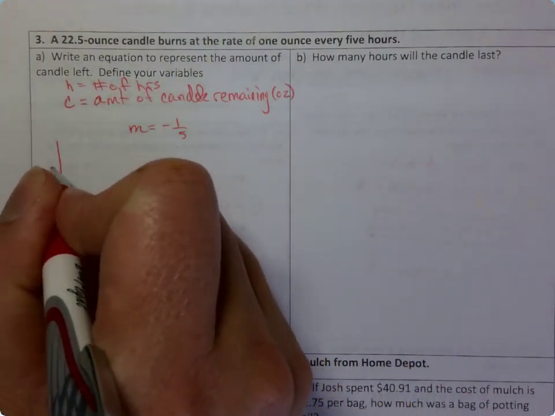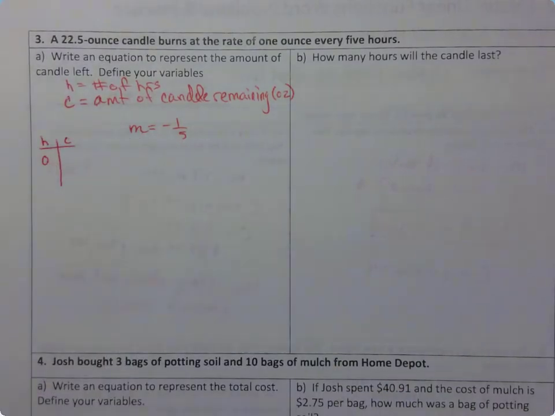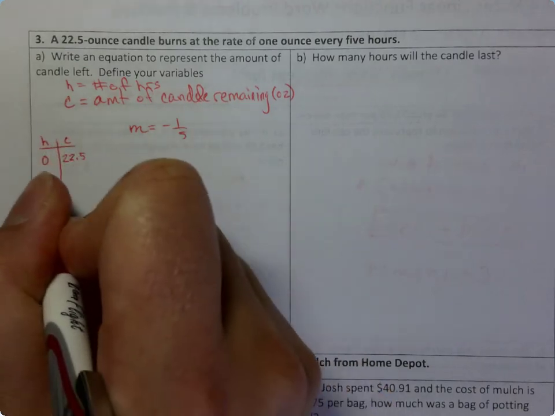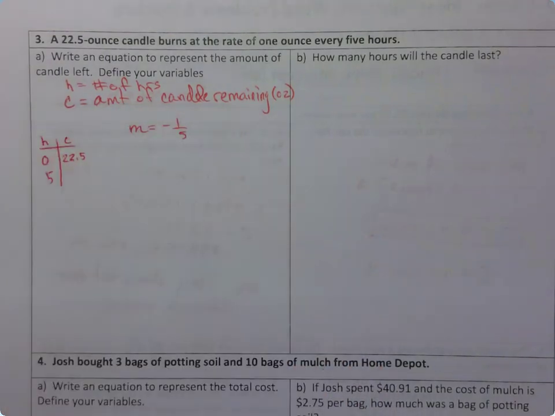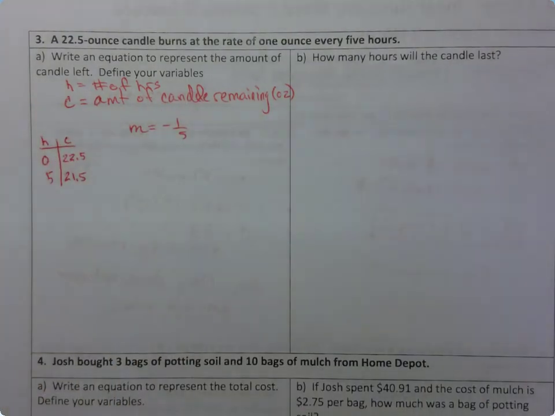Let's think about a T-chart or ordered pairs, hours, and candle. In 0 hours, I haven't burned the candle. Aren't there 22.5 ounces? All right. And after how many hours? Let's just go with 5 hours. How much do we lose? 1 ounce. So 22.5 minus 1 is 21.5. Can't I find the slope if I have two ordered pairs?